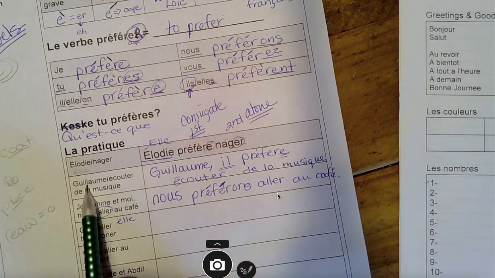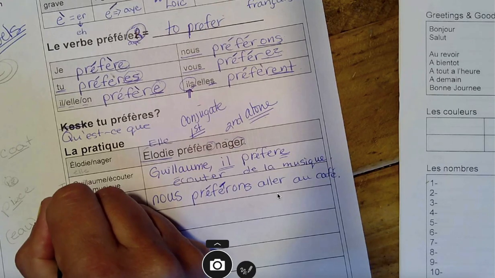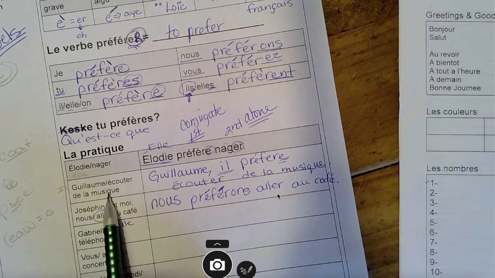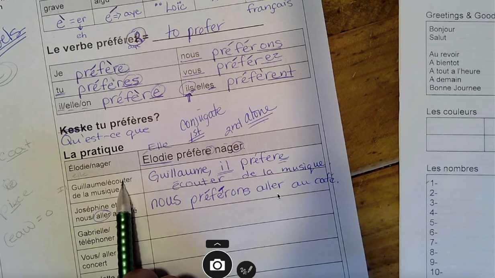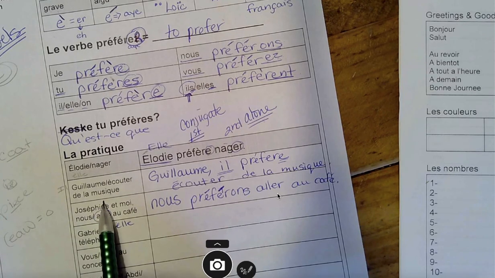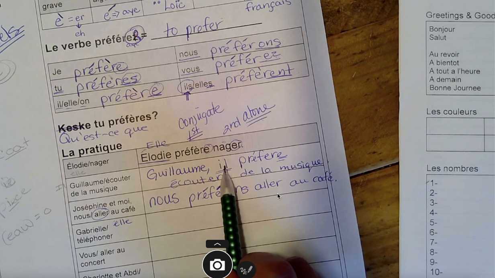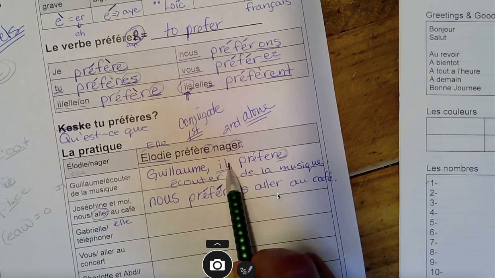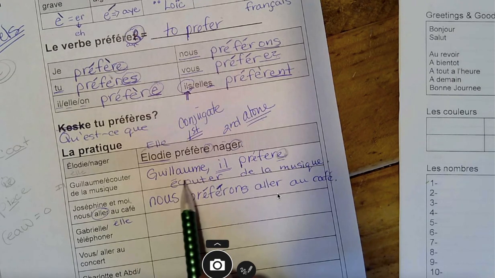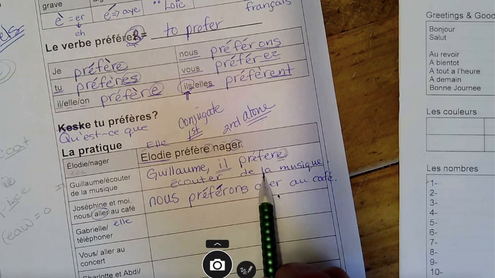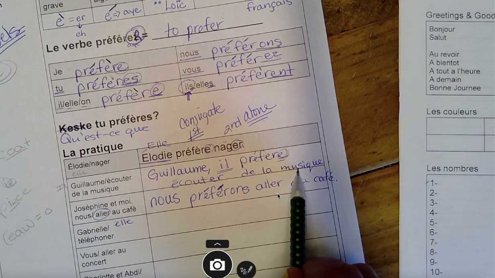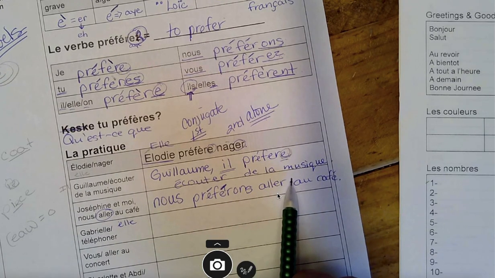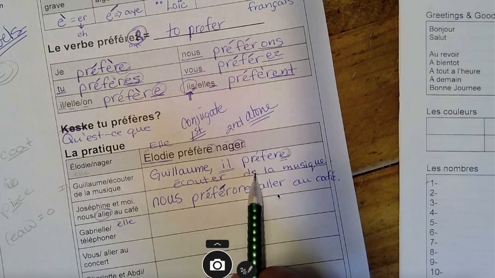Let's do Guillaume. Guillaume is a boy's name, so that would be il. And then it looks like he prefers to écouter de la musique. Do you remember what that means? Écouter, to listen to music. So I said, Guillaume, il préfère, I conjugated it, E ending. Écouter, I kept that the same with the ER ending, de la musique. Okay? Guillaume, il préfère écouter de la musique. Guillaume, he prefers to listen to music.